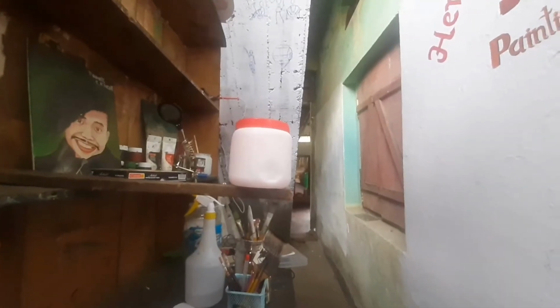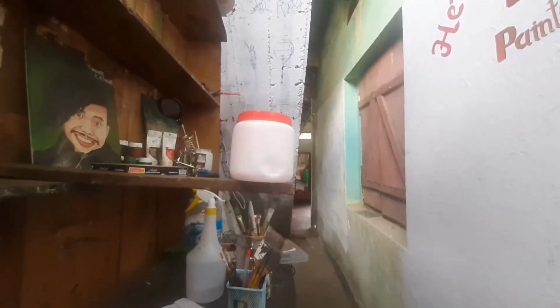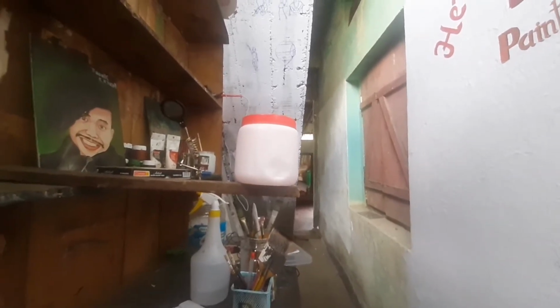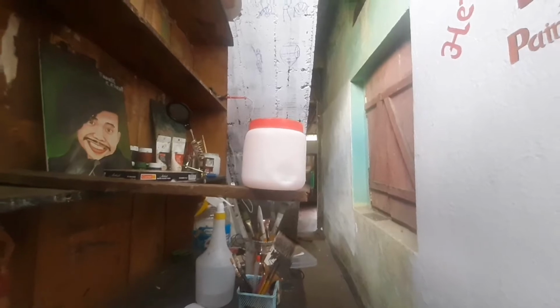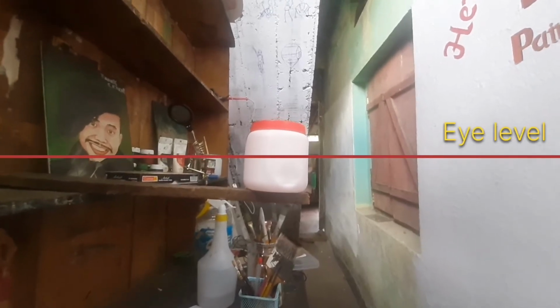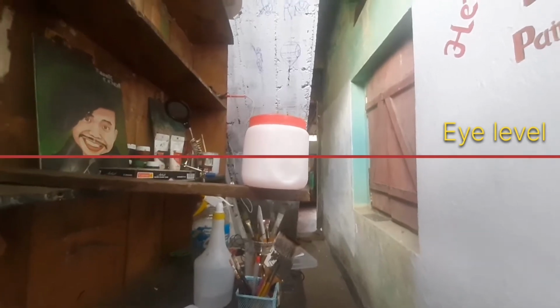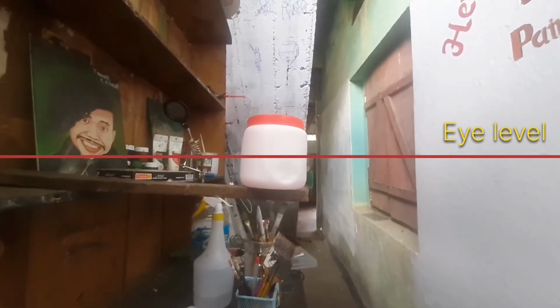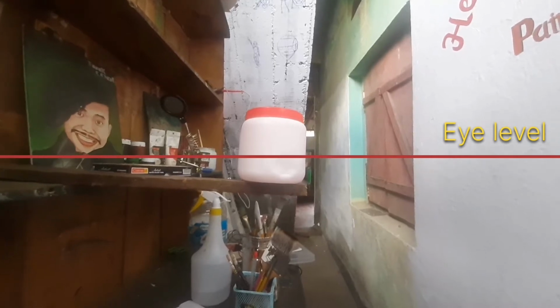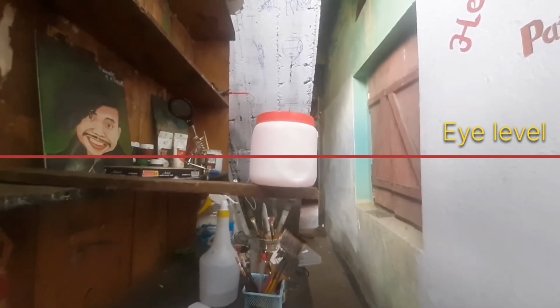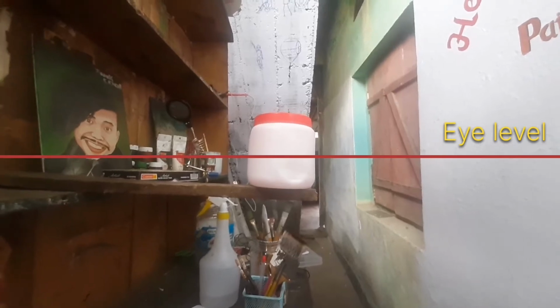To understand eye level in an easier way, I'm just showing you a demonstration over here. Just in front of you, you can see I have kept a very simple object, which is actually a container. So right now, observe the eye level over here. My eye level here is at the center of this container, cutting the container through the middle.